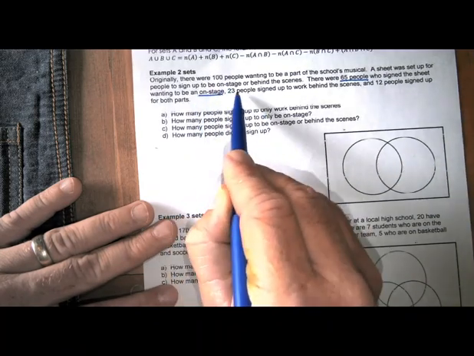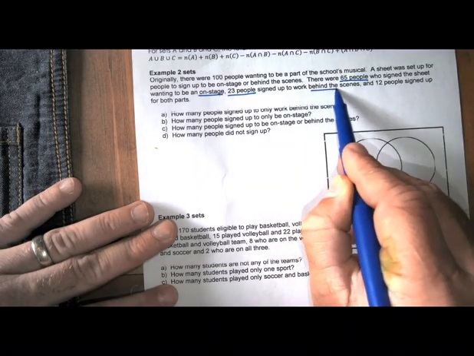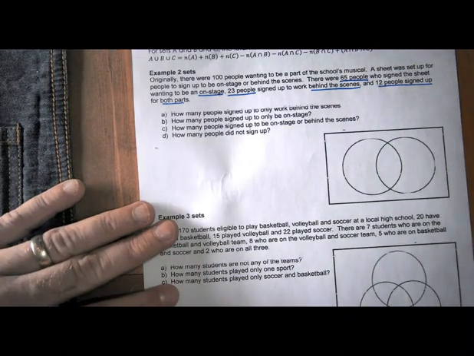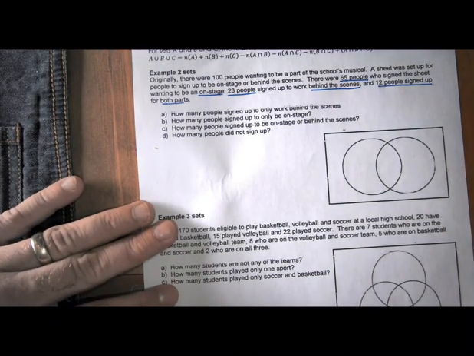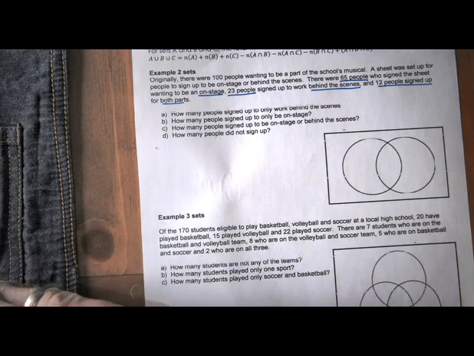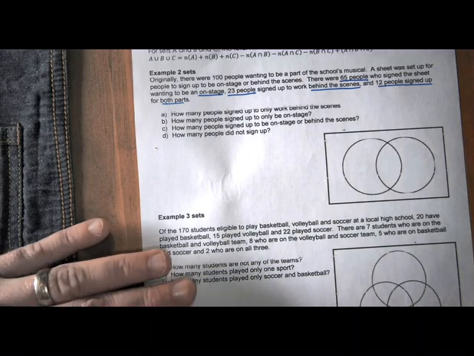Then 23 people signed up to be behind the scenes. But 12 people signed up for both. This is a very simplistic example, and there are different ways of organizing this counting that make it easier.